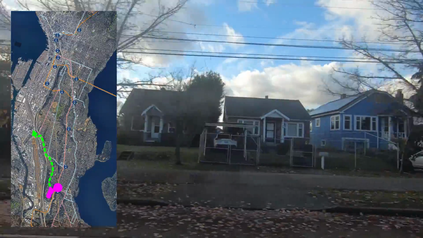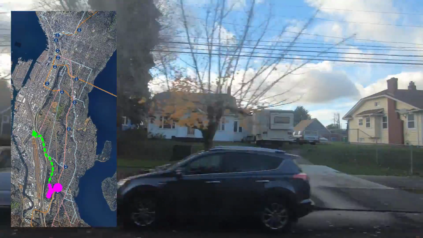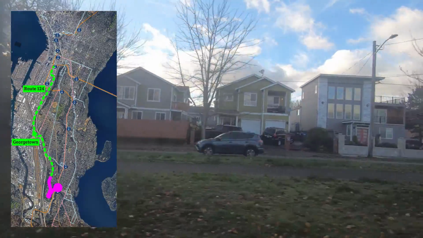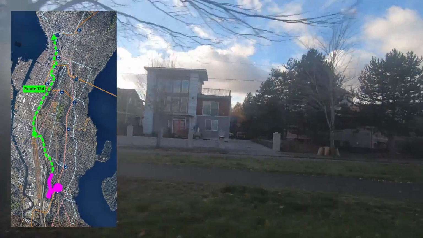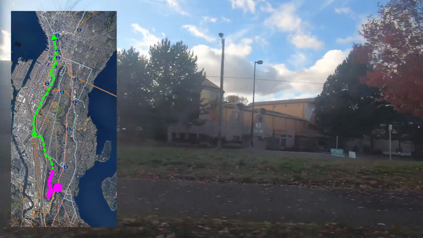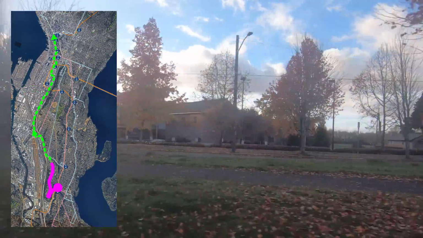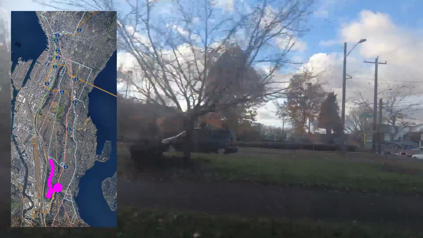A third option you could take is to ride the 107 into Georgetown and transfer onto a northbound 124 bus towards downtown Seattle. The difference in trip time between that option and this one is only a couple of minutes, so it might be worth considering.